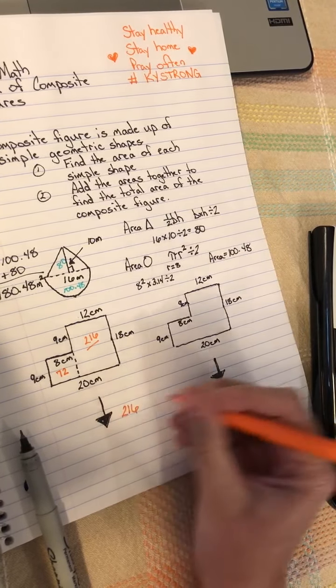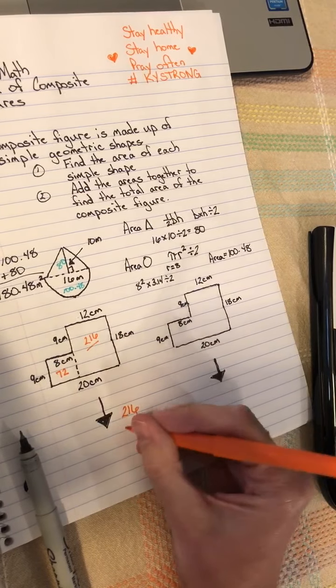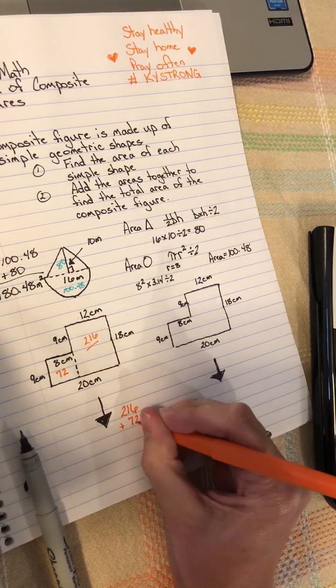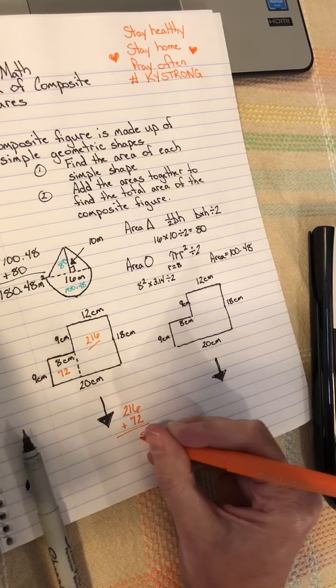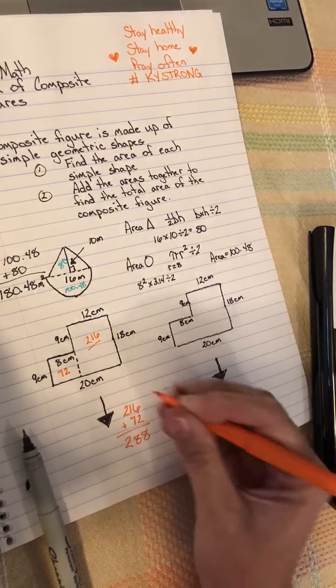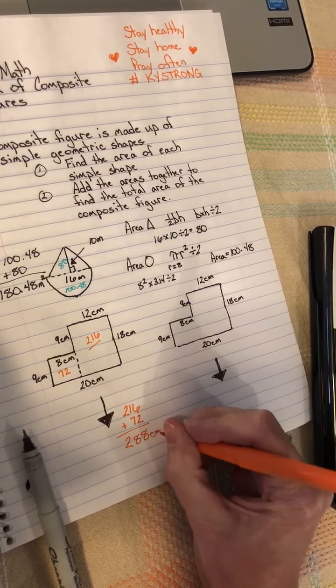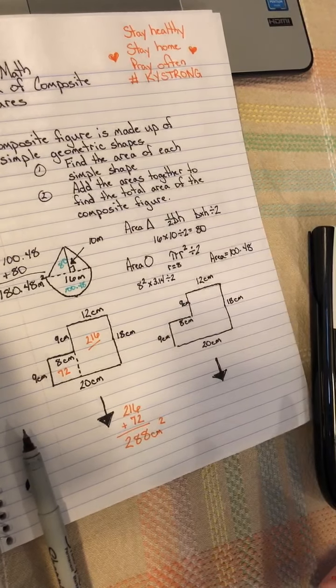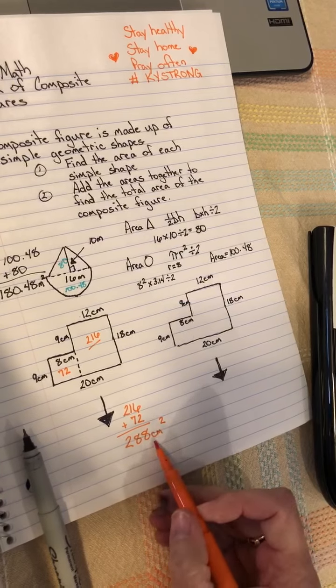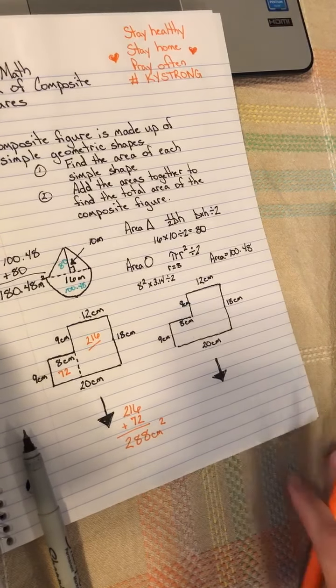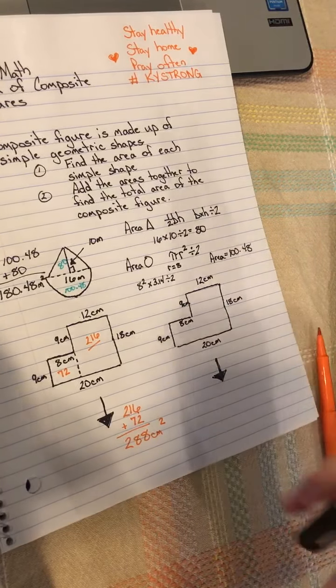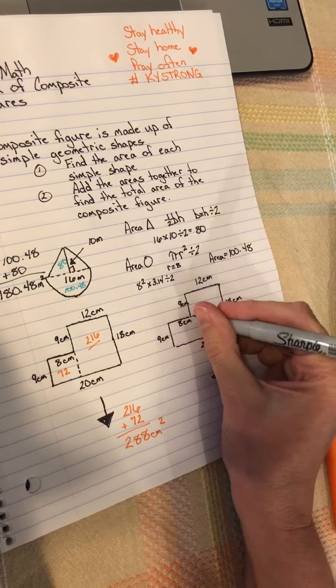So the area of the composite figure would be 216 plus 72 would be 288. It's in centimeters and it needs to be squared. So 288 centimeters squared.